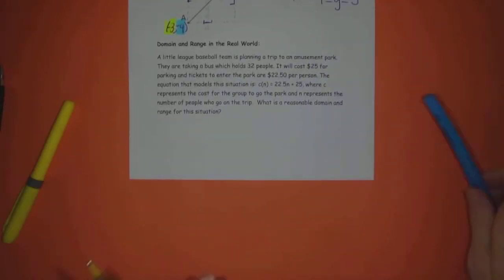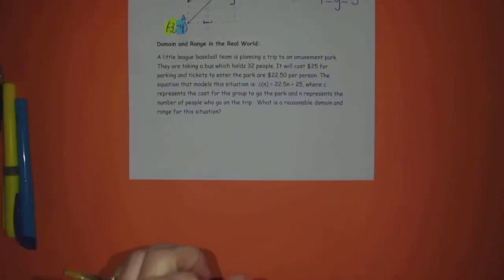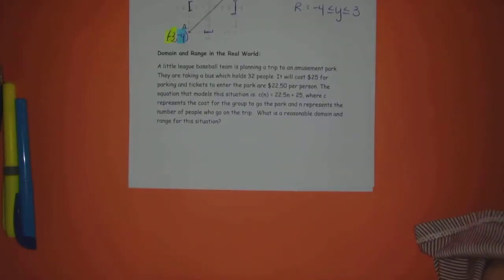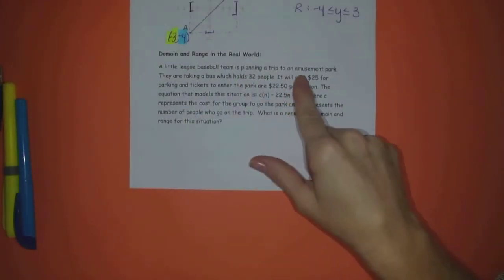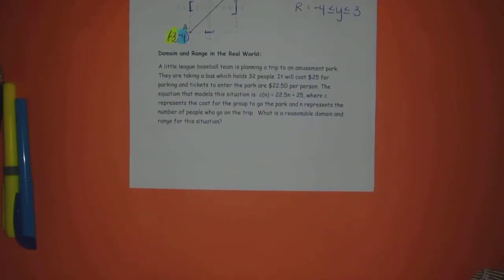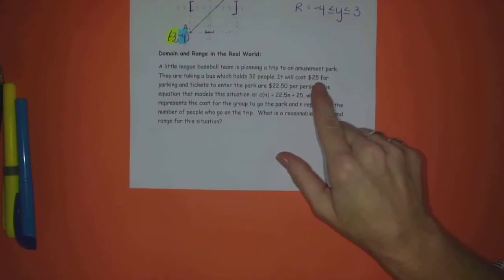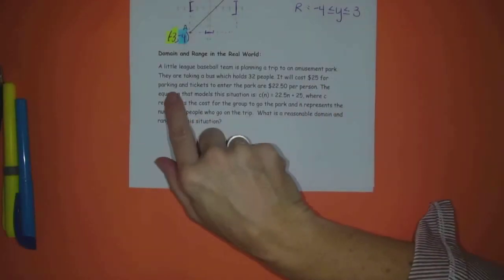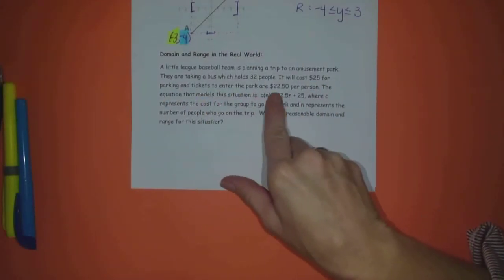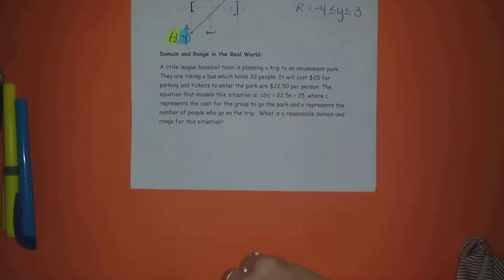Last but not least for this video, domain and range in the real world. Let's talk about it. A Little League baseball team is planning a trip to an amusement park. They are taking a bus which holds 32 people. It will cost $25 for parking, and tickets to enter the park are $22.50 per person.